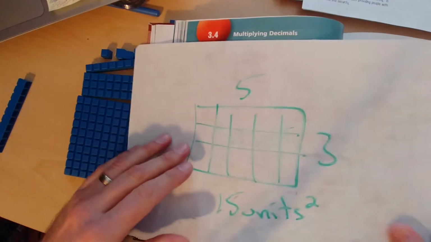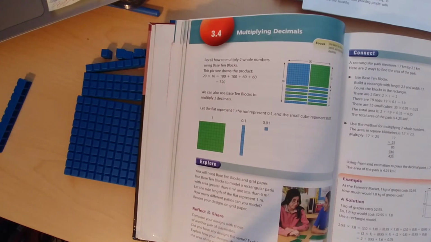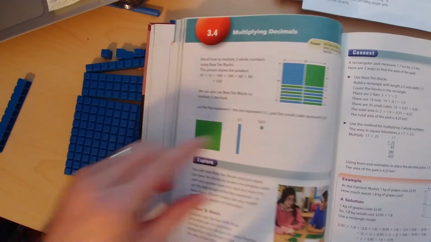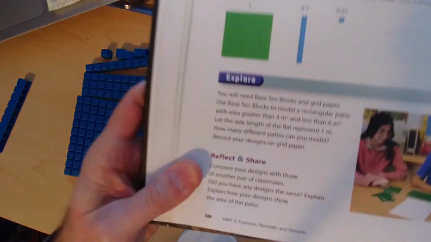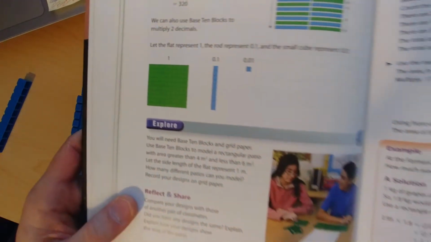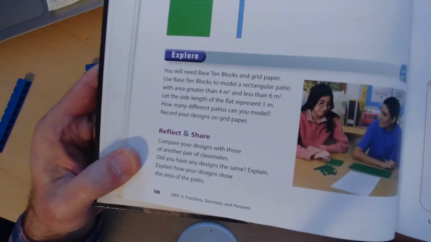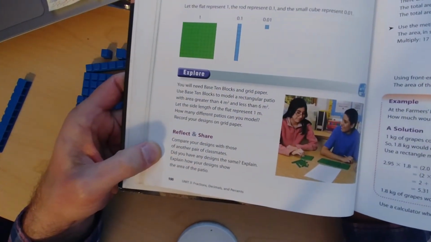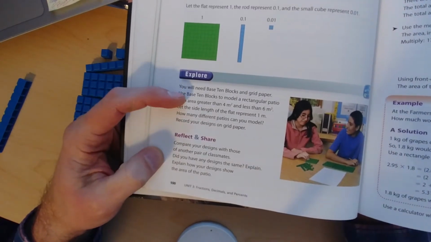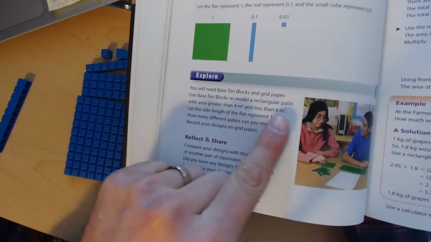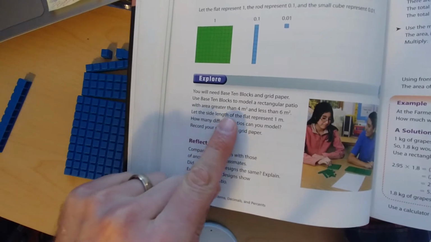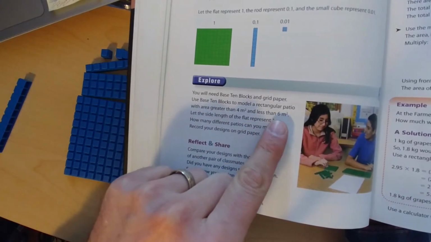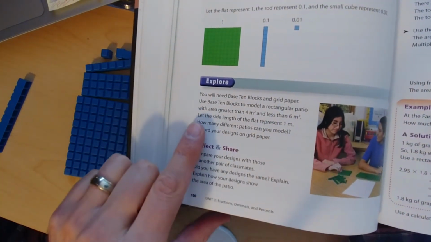But we're going to take it a little further. We're going to go right into decimals. And we're going to use some physical models to help us in the form of base 10 blocks. The first problem it gives you says, using base 10 blocks and grid paper, use base 10 blocks to model a rectangular patio with an area greater than 4 meters and less than 6. Now this part I found confusing.